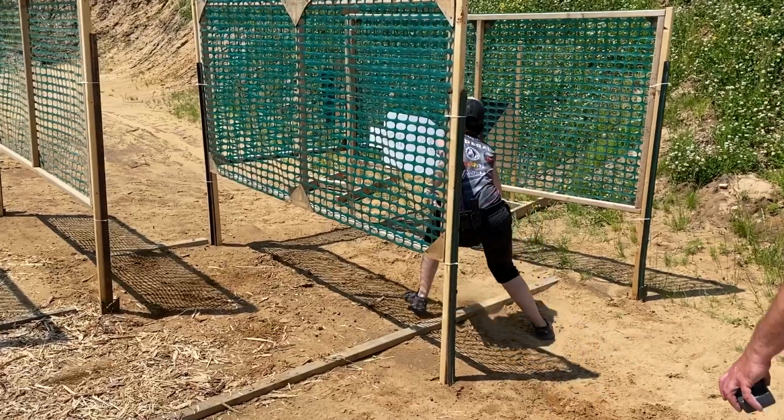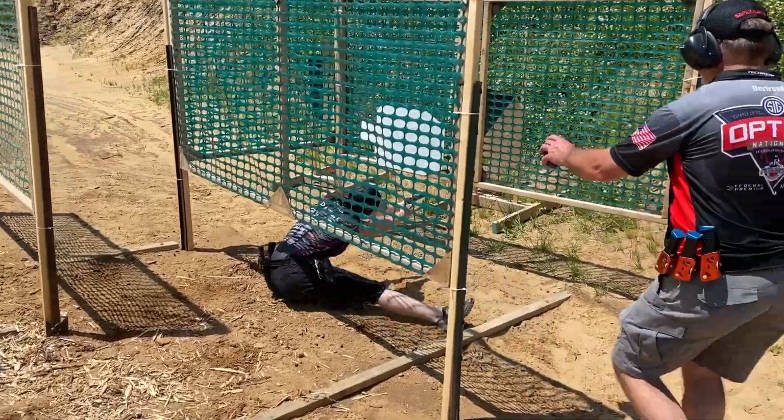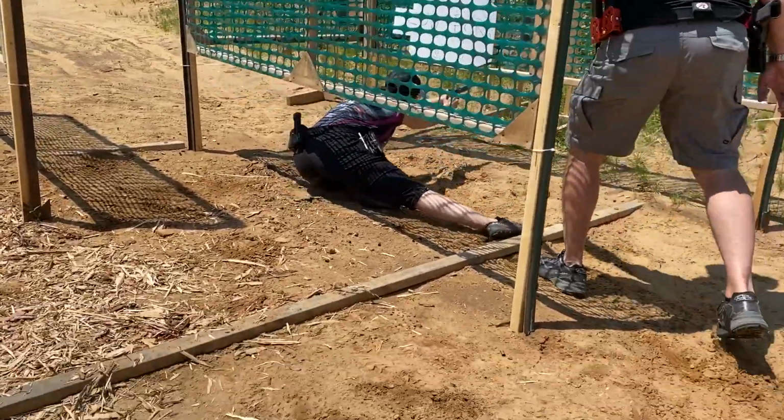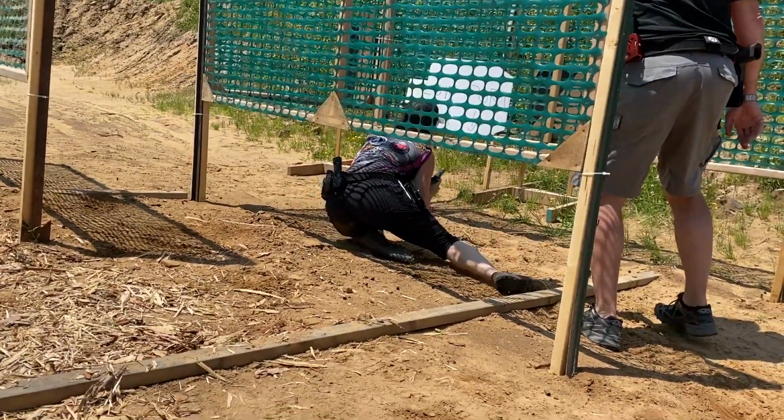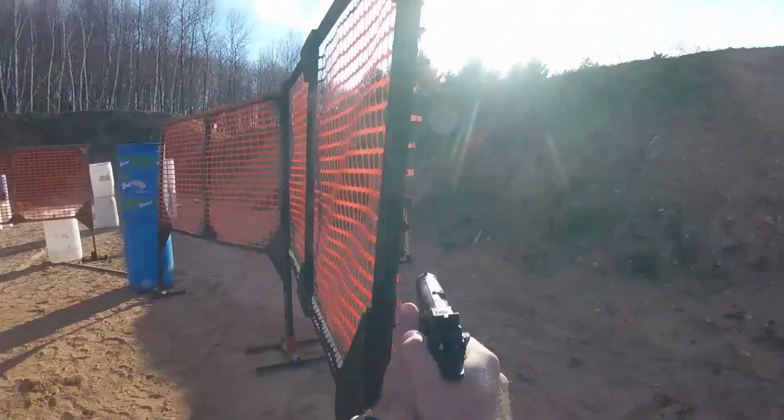You'll see on this next stage, Crystal getting down and shooting underneath this low wall. And you can see her getting into a position that makes most guys cringe just when they look at it. So I look at that and I am absolutely not going to be able to do that. So I need to come up with something else.